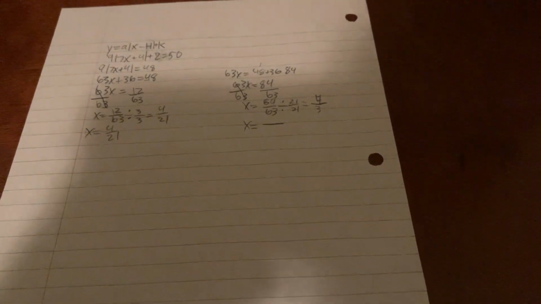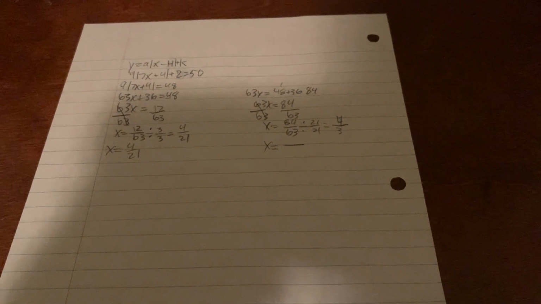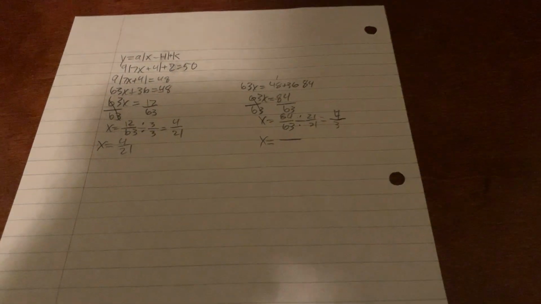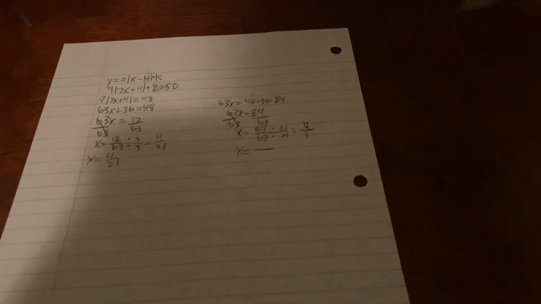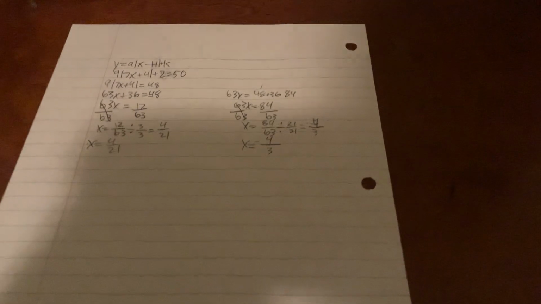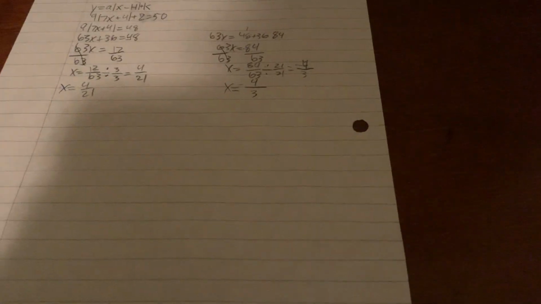Oh, and this is why you should never mix up your negatives, because it turns out that it will be negative 84, which will mean it will be negative 84 out of 63, which will mean it'll be negative 4 out of 3. So just don't forget your negatives and stuff like that. And those are the two possible solutions to this equation or function.